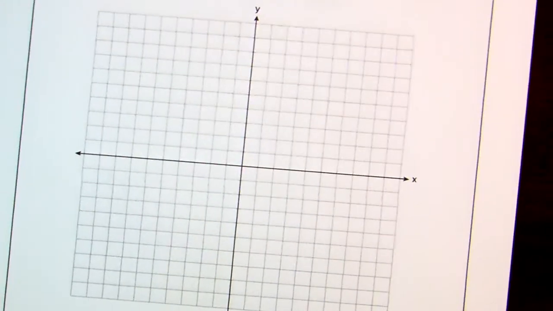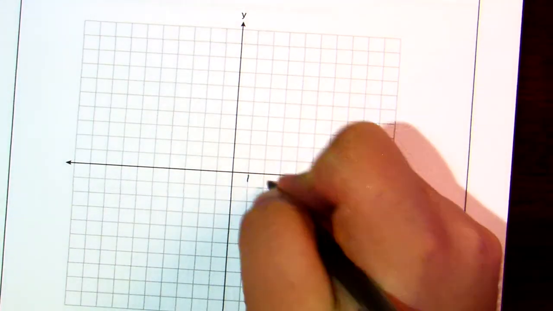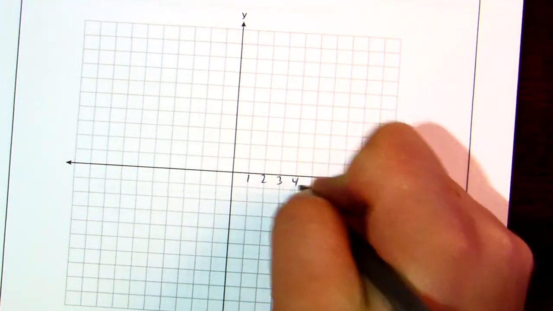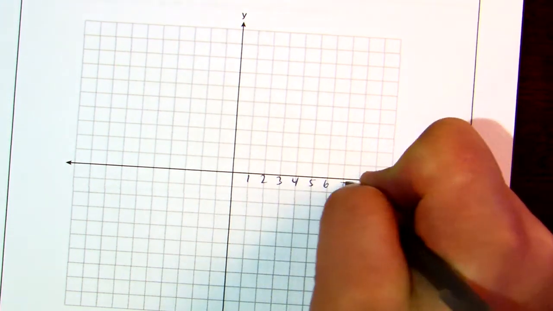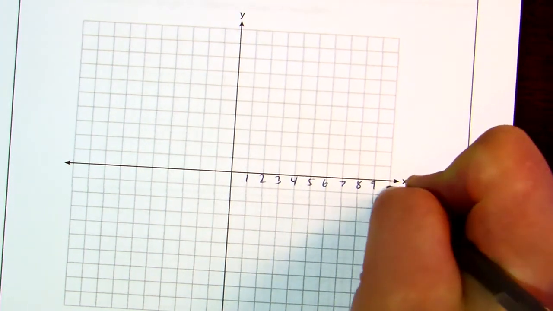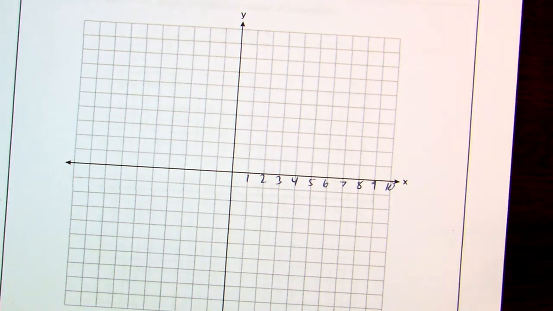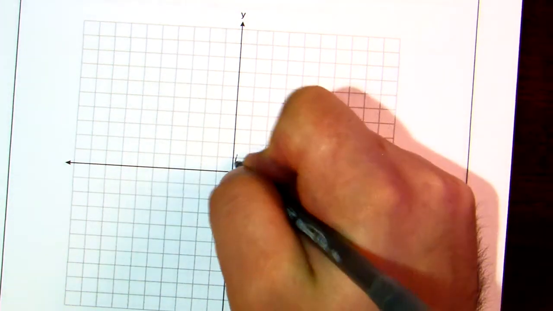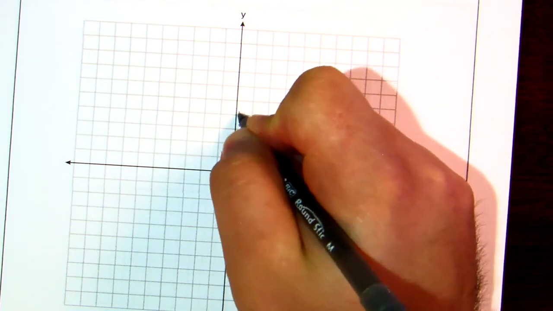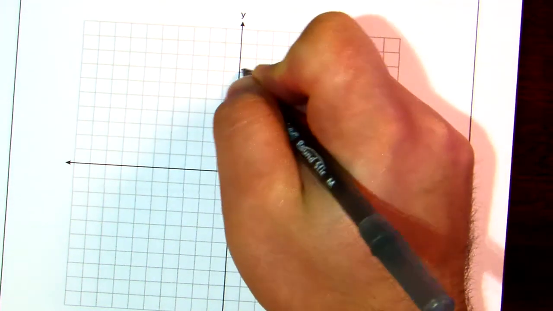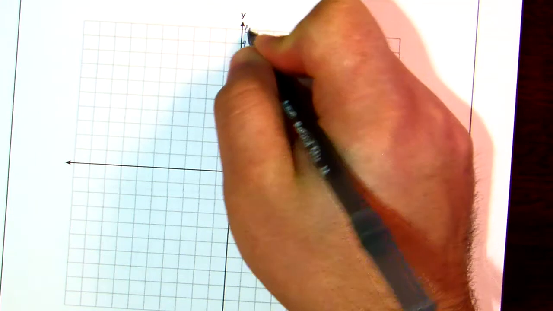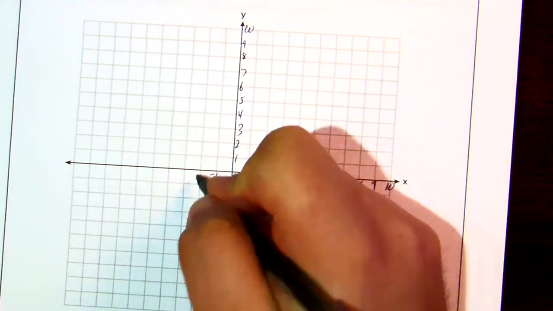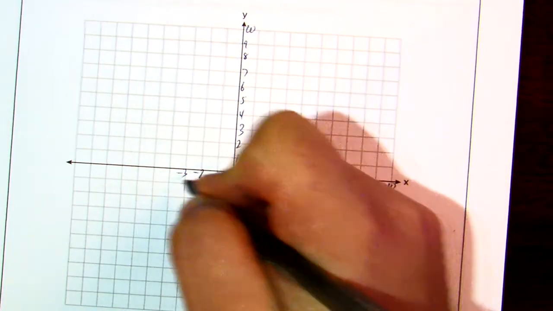So first thing is, we're going to label the graph real fast. Labeling, I know it stinks. You guys don't like it, but you got to do it. It'll help you when you start to graph these. So 0 through 10, positives always on the right and up. The other one, negatives, which is to the left and down.